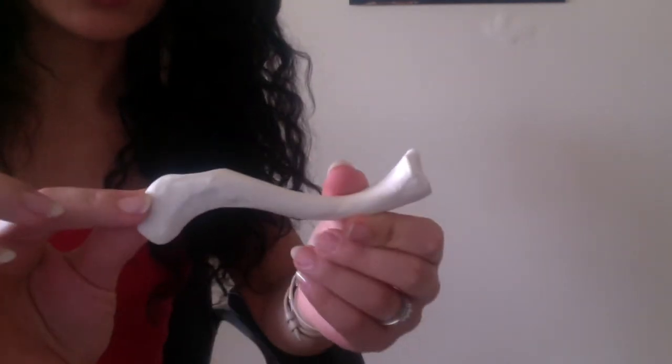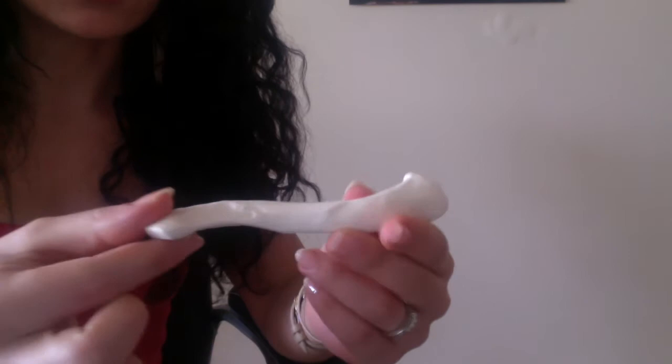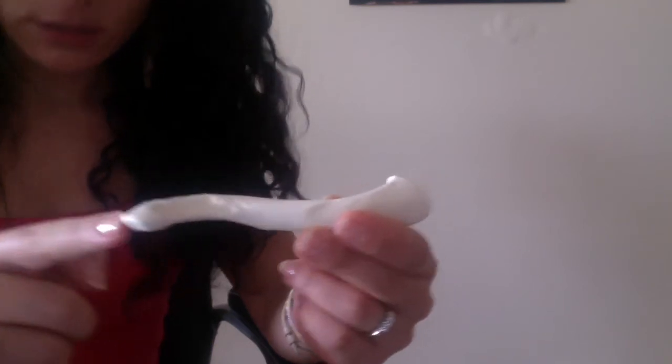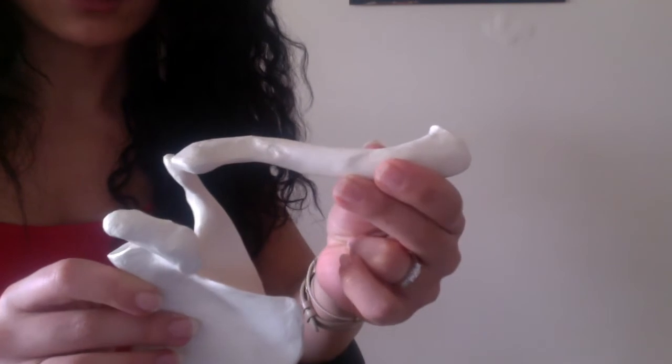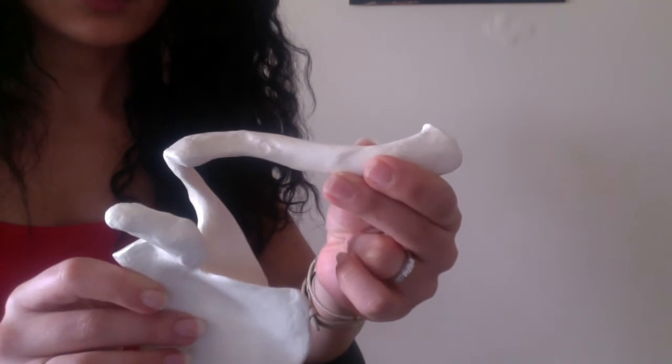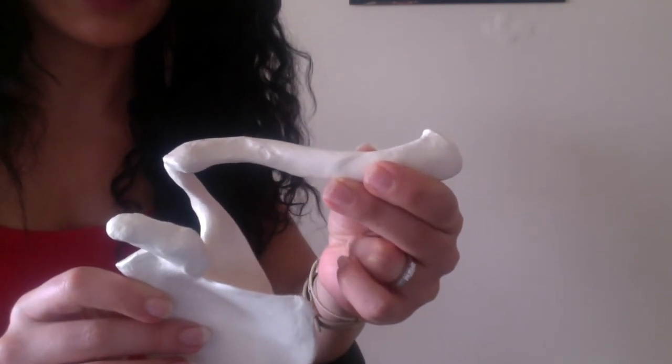As for the other end, it's called the acromial end, and this is the more flattened end. The acromial end will articulate with the acromion on the scapula, forming the acromioclavicular joint.